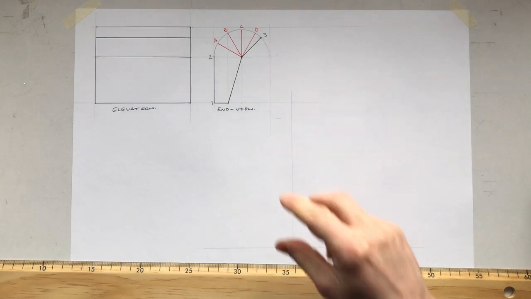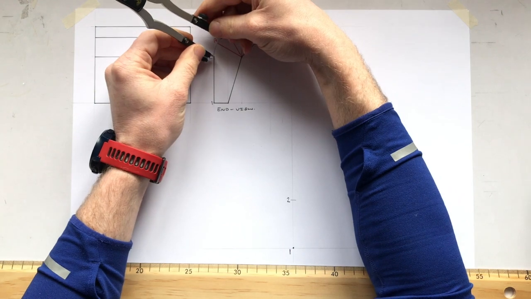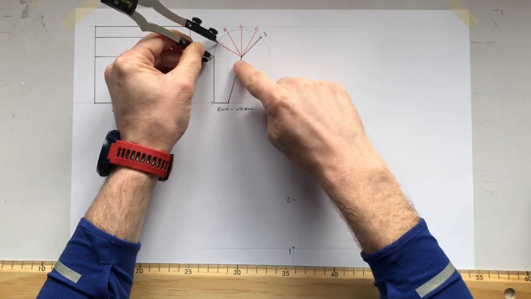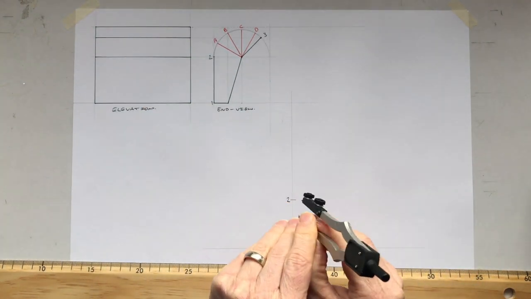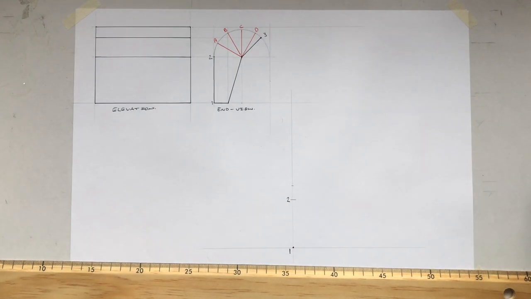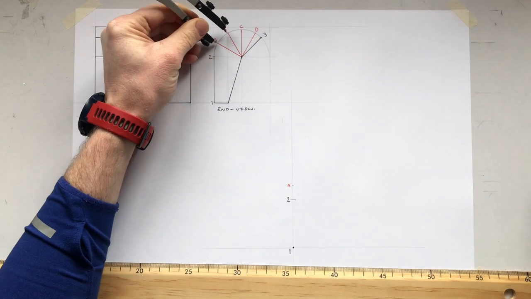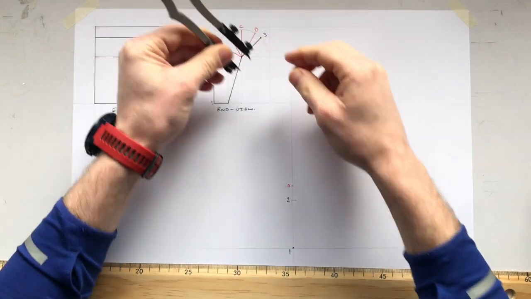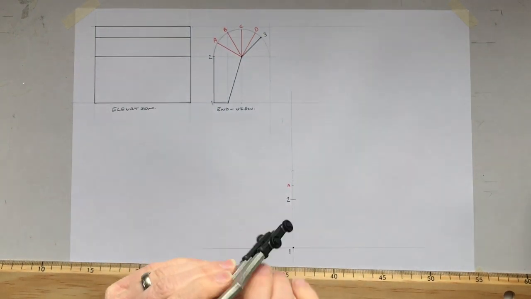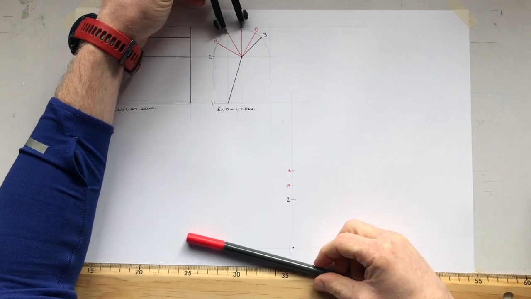Just like we did from 1 to 2, my next job is to go from 2 to A. So I open up my compass to A. The point was at 2, so the point goes back to 2 down here, and I mark off my next point, which we had as point A. I'm going to go from A to B. Open up my compass and I'm marking off A to B here. And now I'm going from B to C.